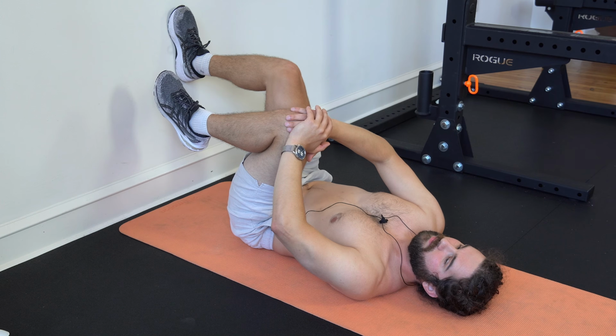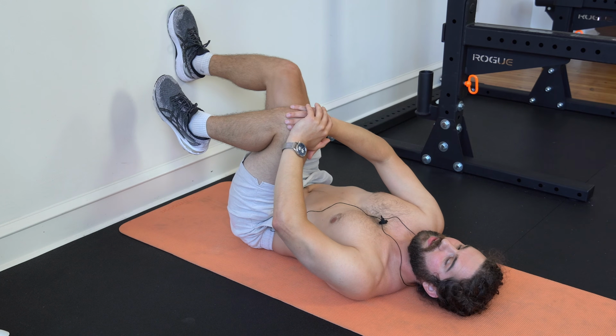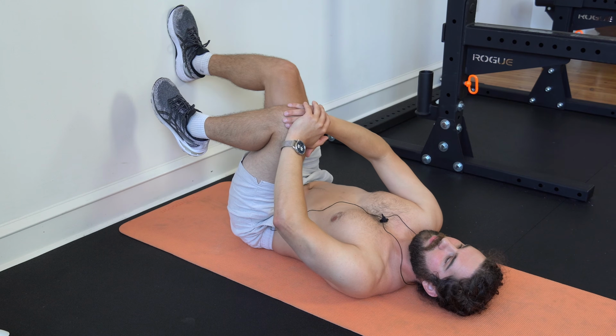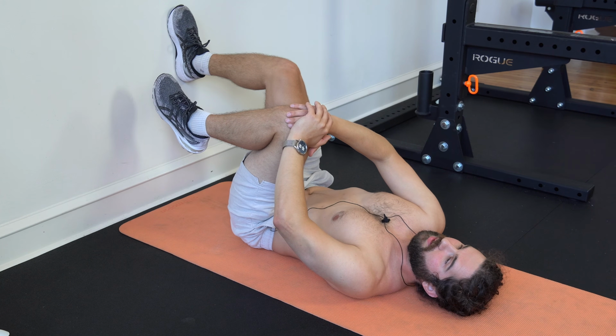inhale, exhale. On the inhale, you want to feel both sides of your lower rib cage expanding into the ground, especially that right side, and then exhale, pushing into the wall and creating some tension on that left side.